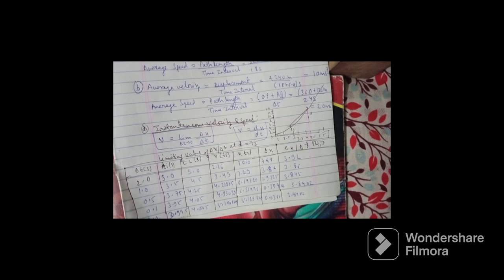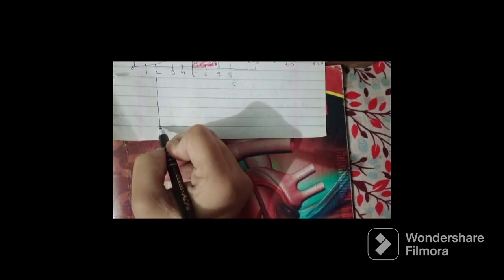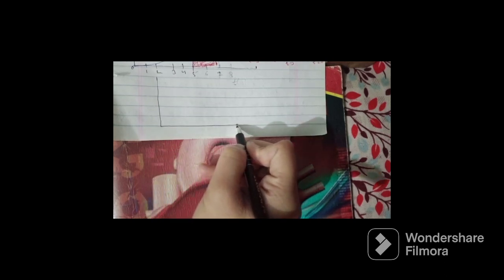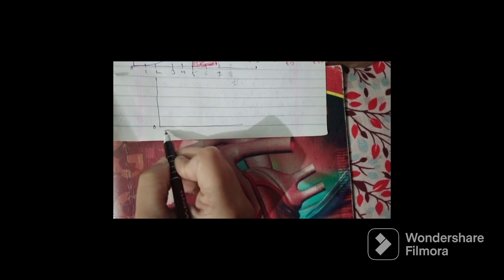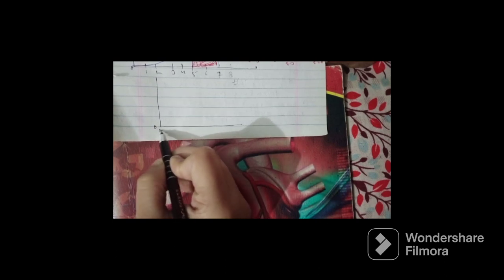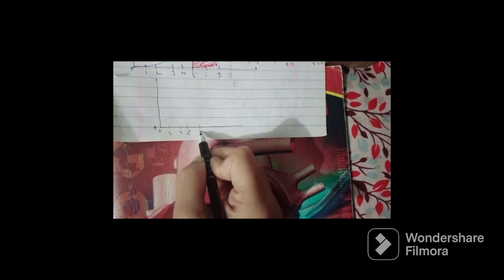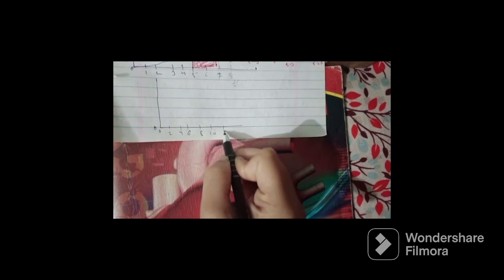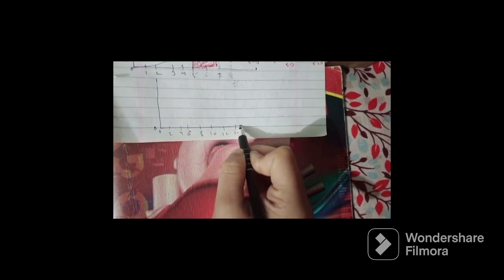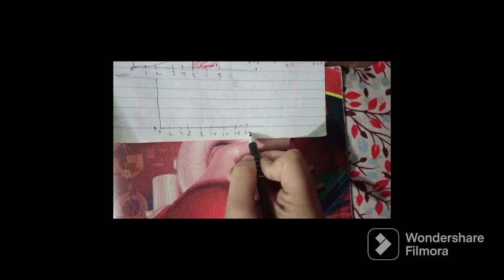For the same, now we talk about the graph here. For that, the graph will be as follows. For the same it will be 0, 2, 4, 6, 8, 10, 12, 14, 16.